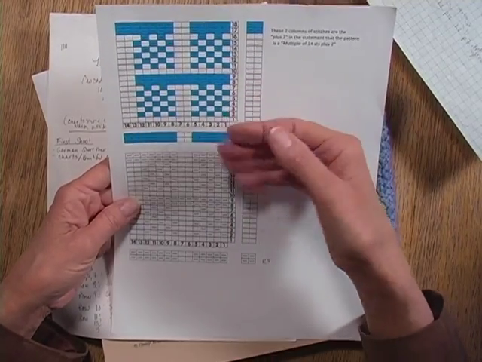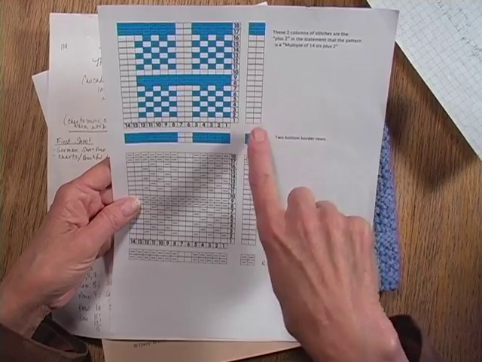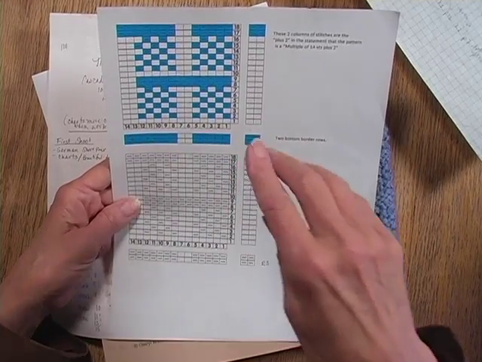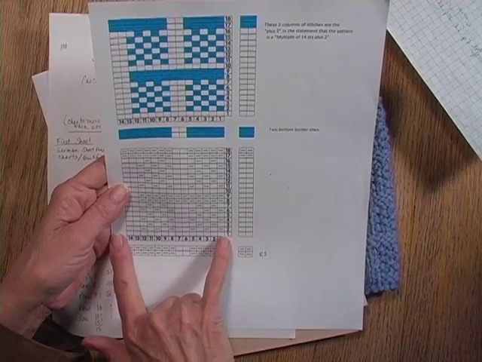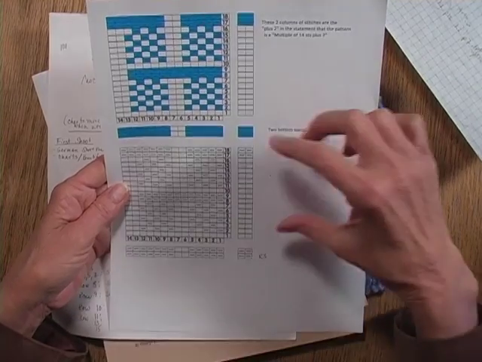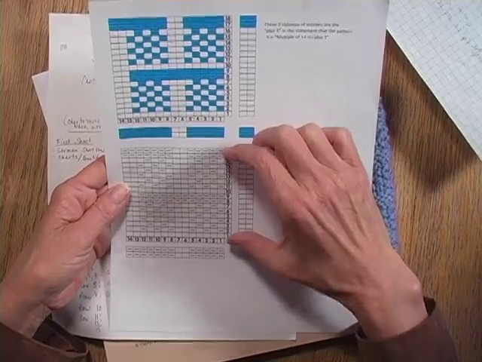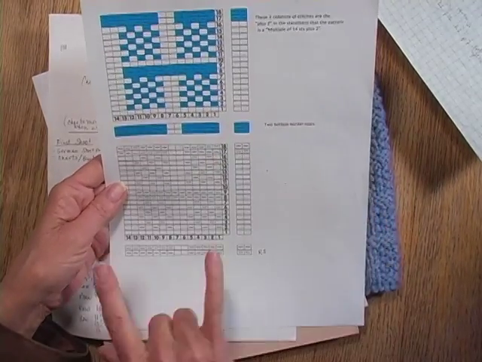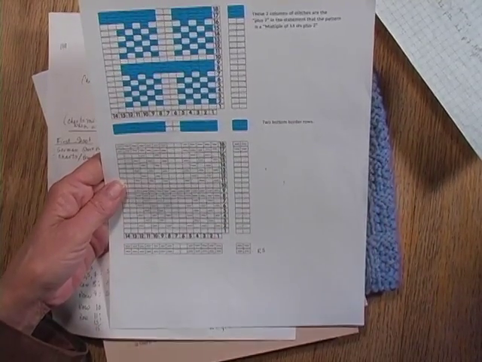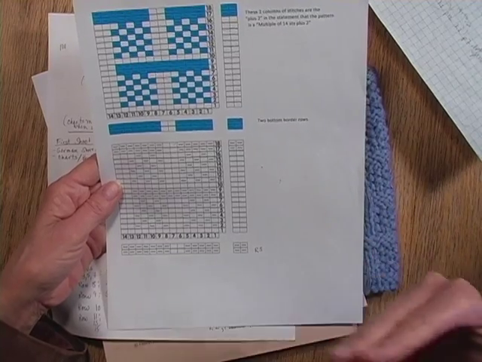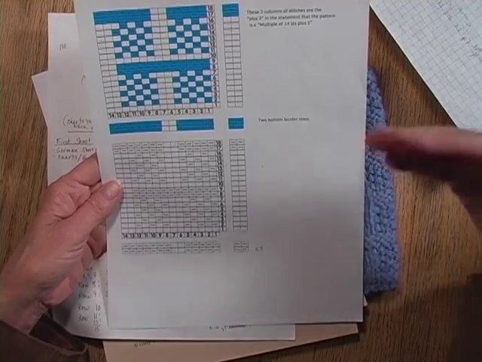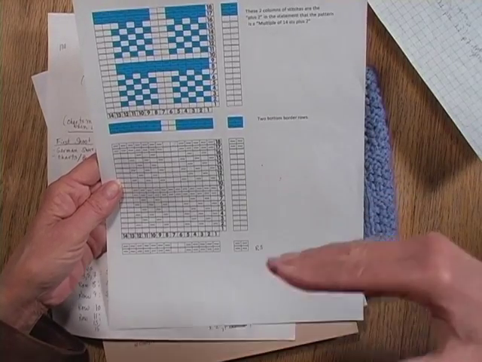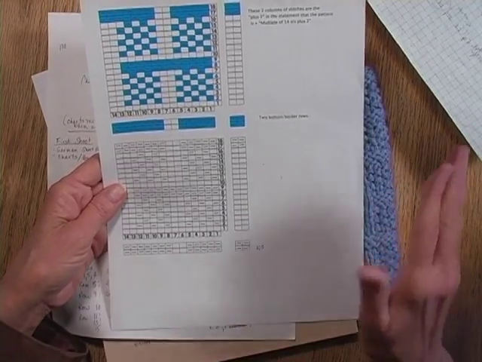And for myself, I printed out in grayscale, and it's easier for me to see. It's up to you. But this pattern is a 14 stitch repeat and 18 rows high, but it's 14 stitches plus 2 is how you read it. It's a multiple of 14 stitches plus 2. You can get a multiple of 9 stitches plus 18. You can get a multiple of 4 stitches plus 6.